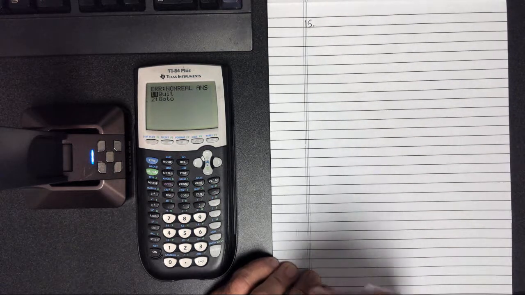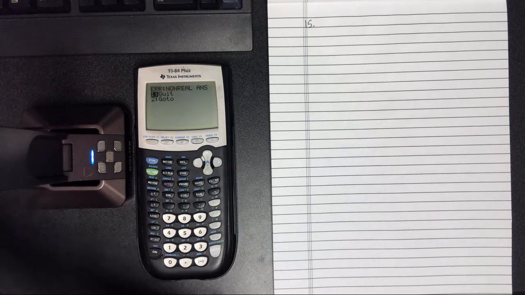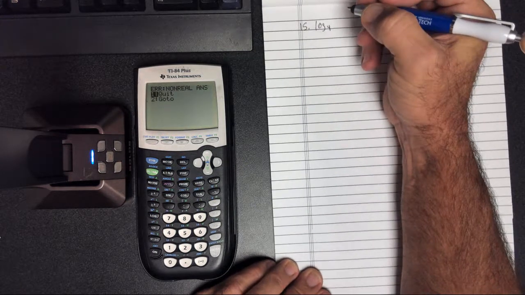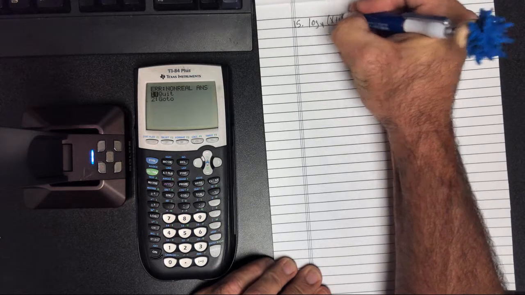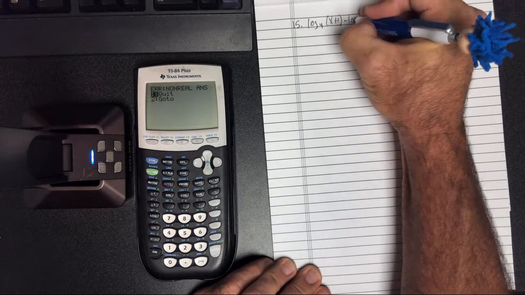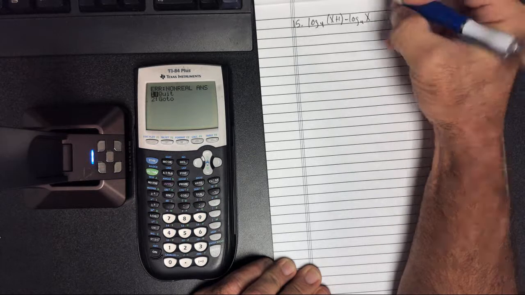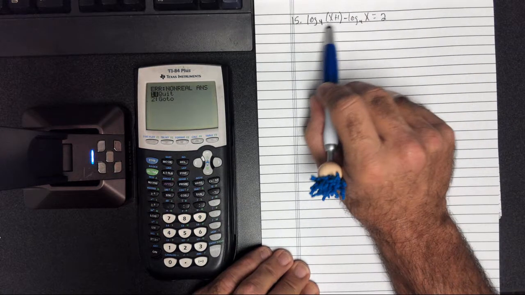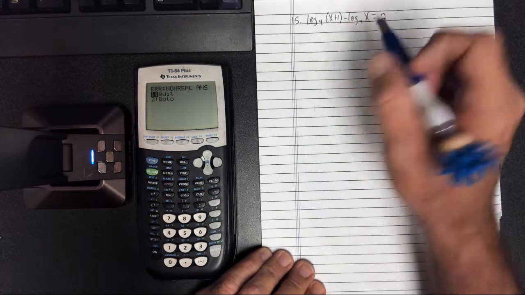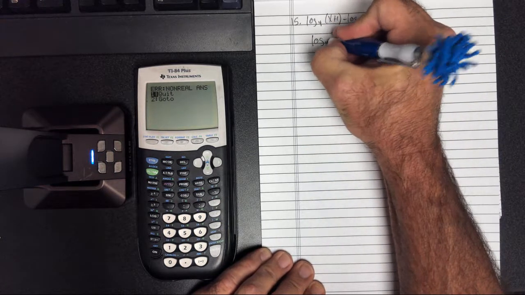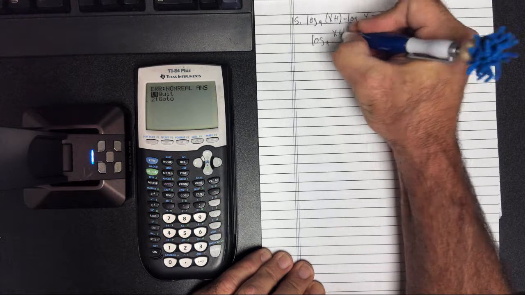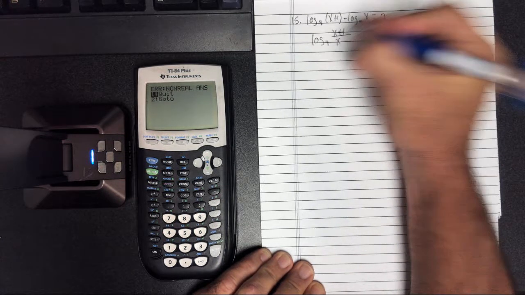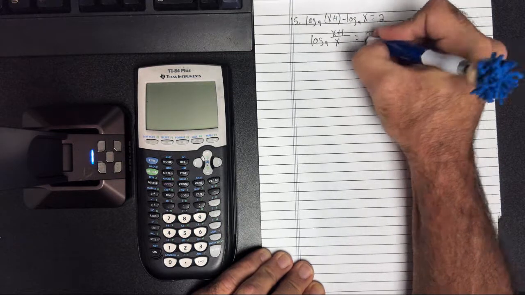Alright, 15. Log base 4 of x plus 1 minus log base 4 of x equals 2. Alright, so since the logs are on the same side, I'm going to rewrite them as a quotient. So I got log base 4, x plus 1 will be on the top. And then since that's being subtracted, the x will be on the bottom, all equal to 2.